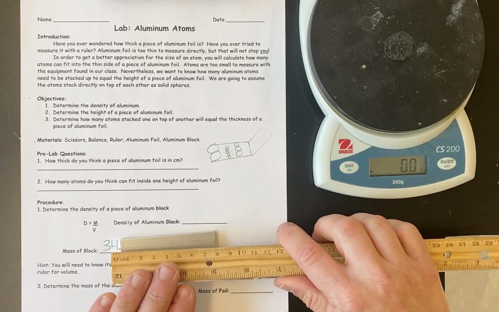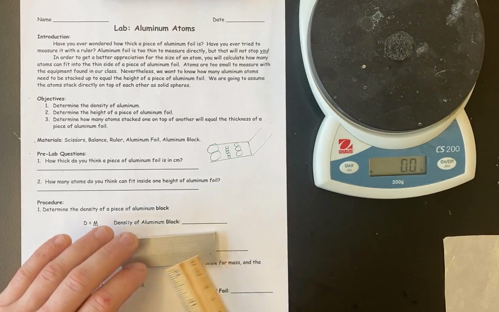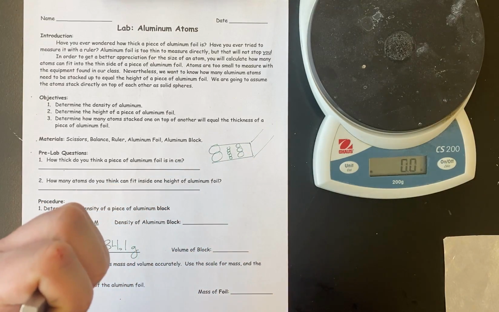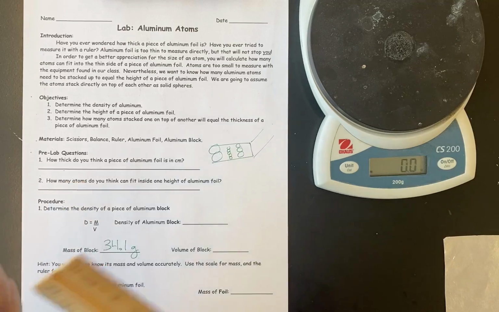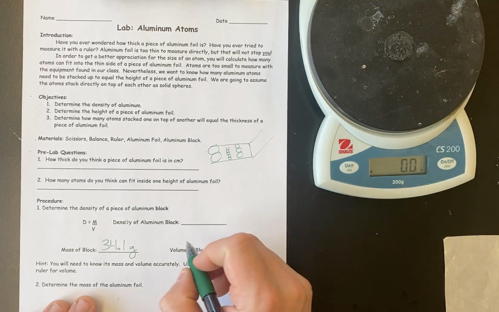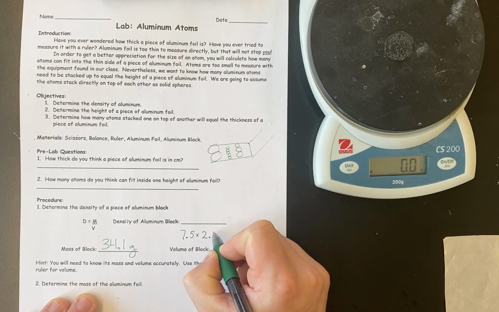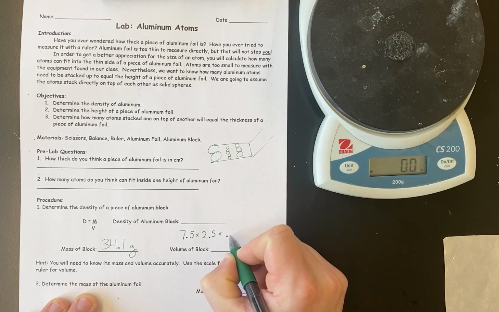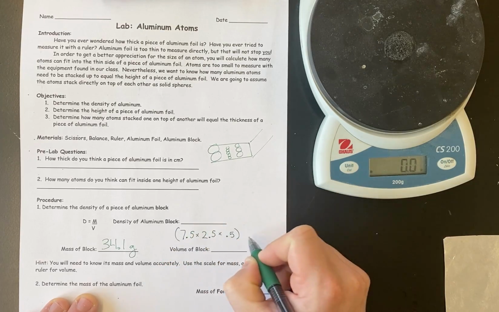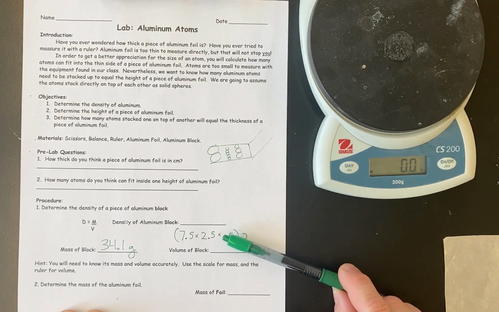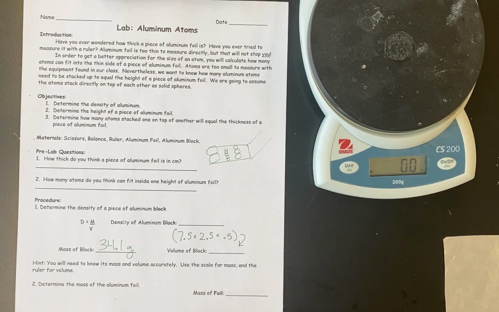And the next thing is we are going to determine the volume of the block. So the way we do that is we measure the length, then we measure the width, and then we measure the height. So you get 7.5 by 2.5 by 0.5, and that gives you the volume. The next thing you're going to do is use the density formula to determine the density and write that down because we're going to need that for the next one. We're pretty much done with the block at that point.